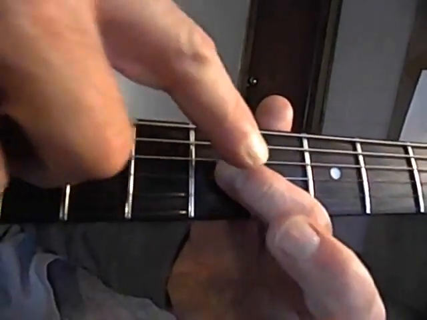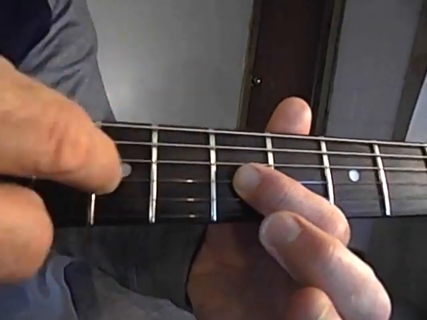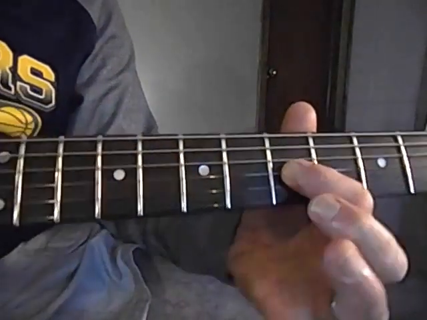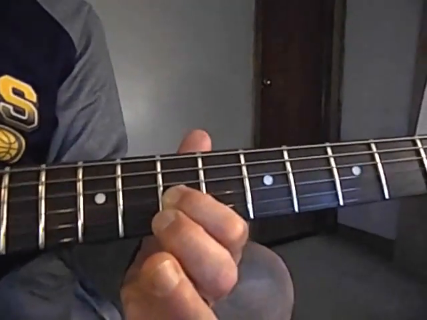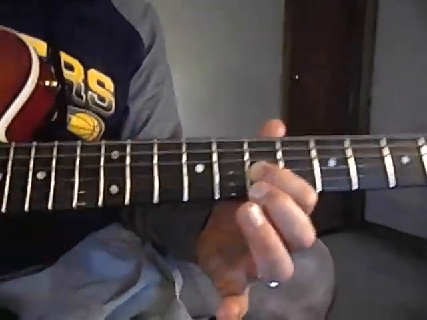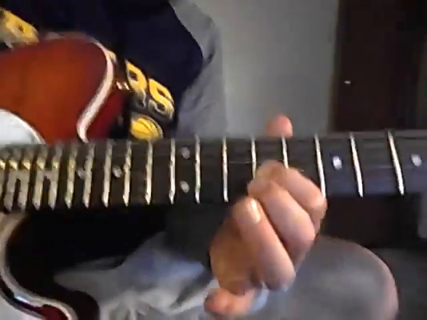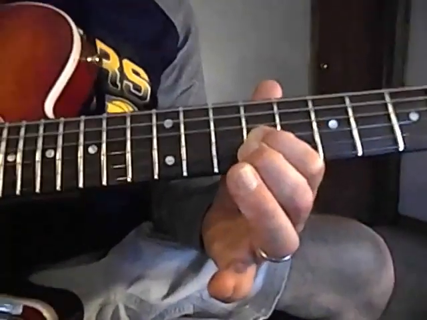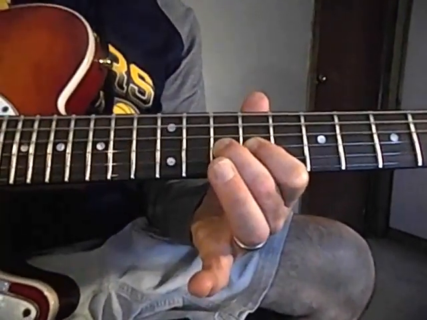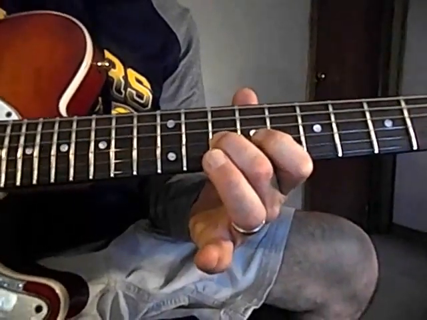Okay, and then if I'm on a C, I'm going to skip a fret, up to the 7th fret, that's my D. Going to skip a fret, up to the 9th fret, E. And then these two go next to each other. There's my E. F's going to go right next to it.